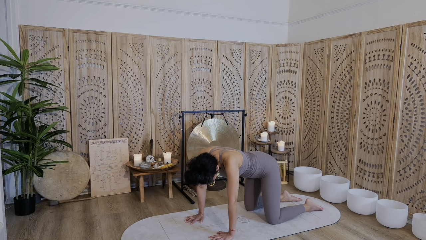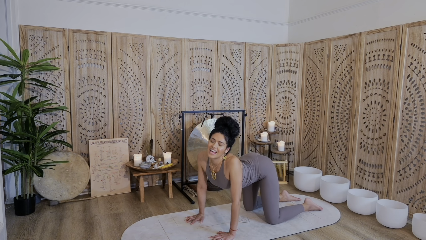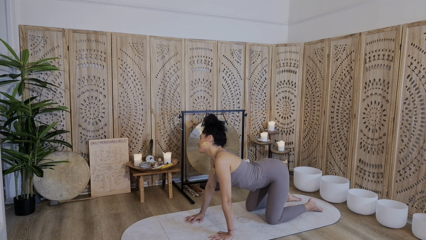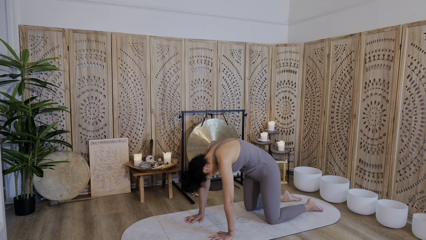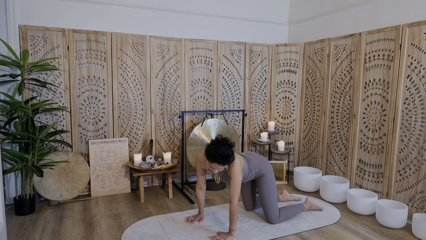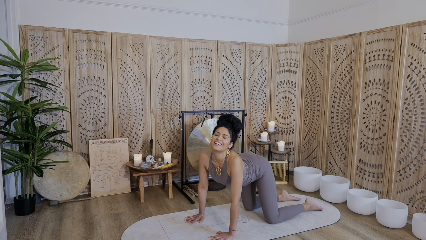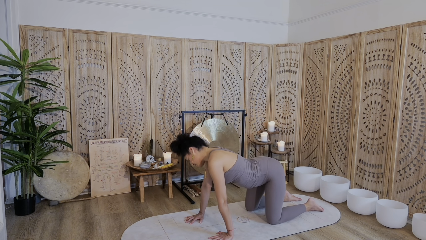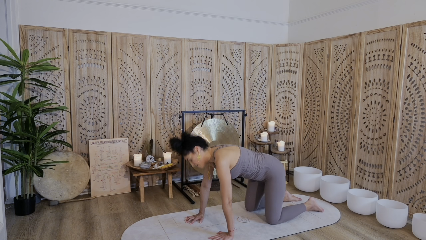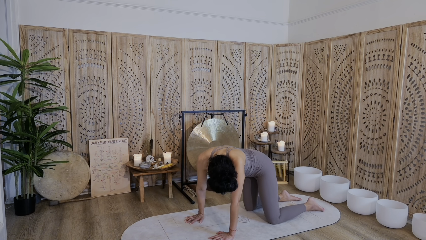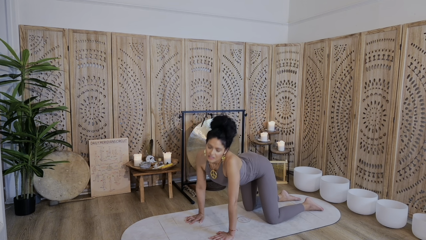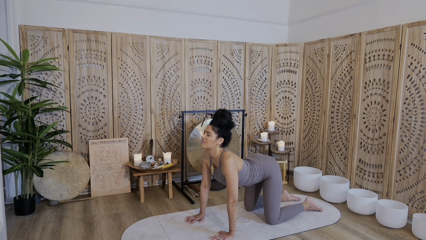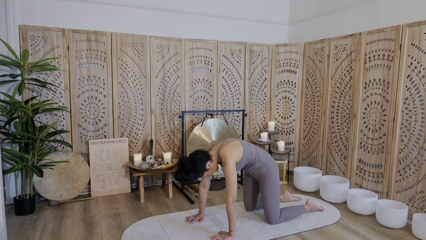Beautiful. Now a little to the left. With the head and the shoulders. And then to the right. Inhaling as you round through the spine. Exhaling as the center of the spine rolls upward. Back to center. Inhale, open up. Exhale, round.